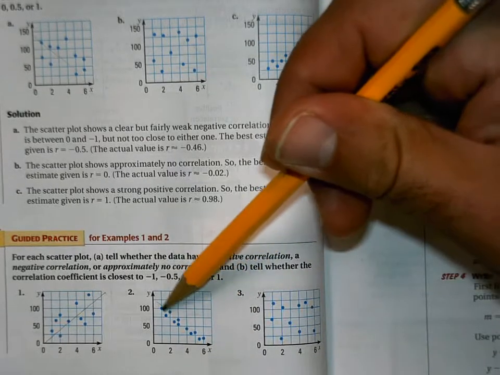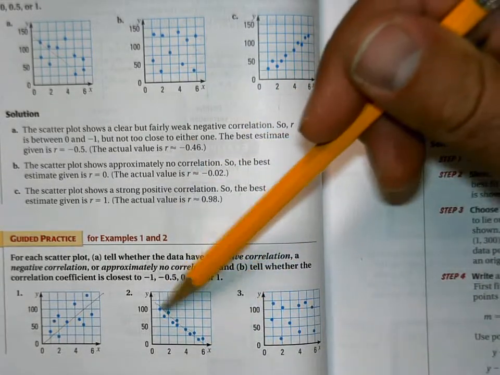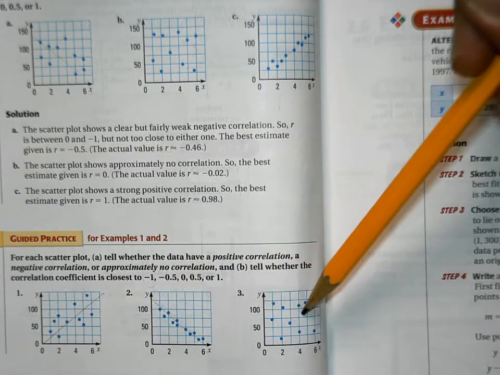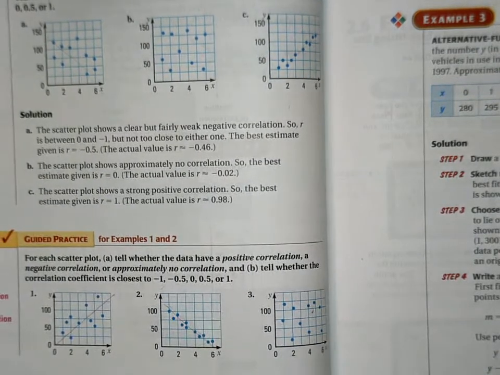This one here decreases, so it's a negative correlation coefficient, but it's close to a line, so this would be -1 for that one. This one would be 0. Okay? Next page.